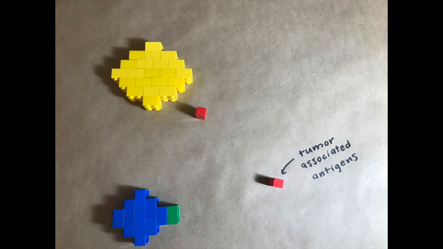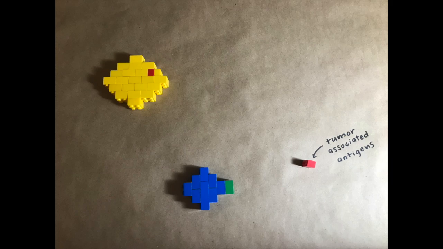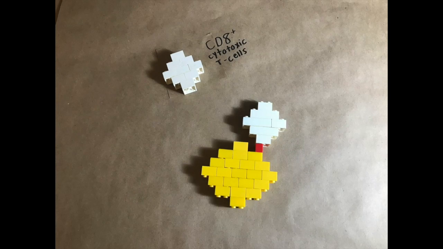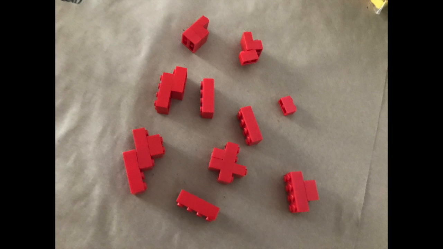They engulf tumor-associated antigens that are left in the tumor microenvironment after a tumor cell lysis. They then present the antigens to CD8 cytotoxic T cells. These activated T cells release cytokines that trigger apoptosis of the tumor cell as well. The next stage is equilibrium.